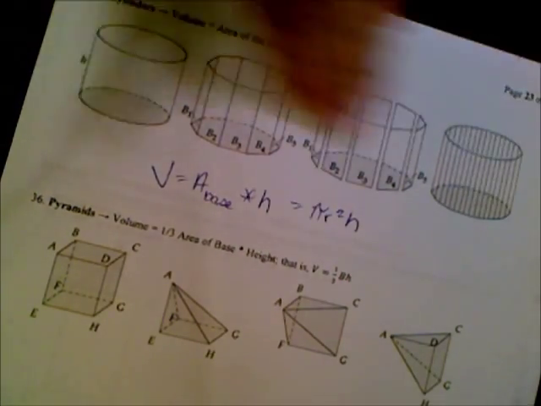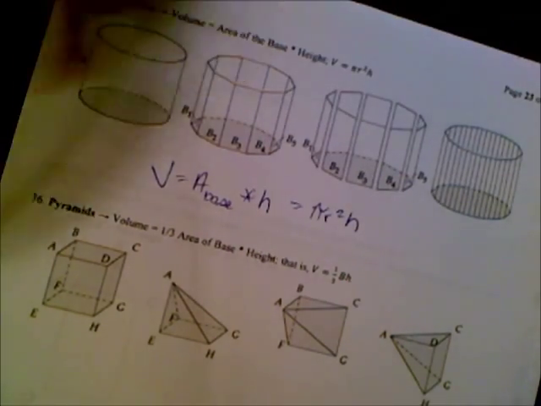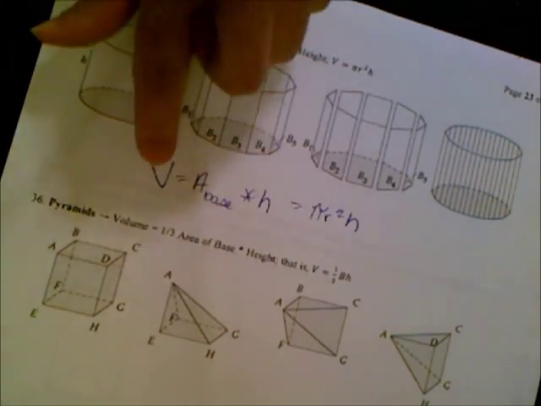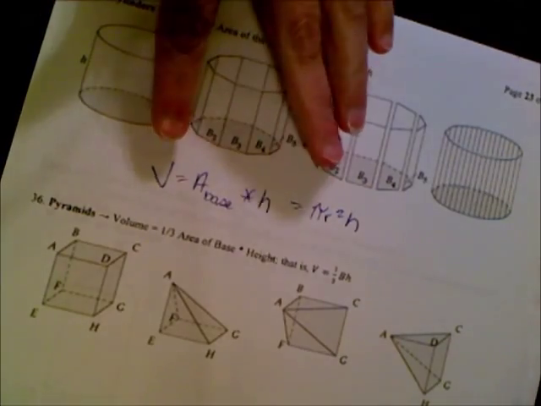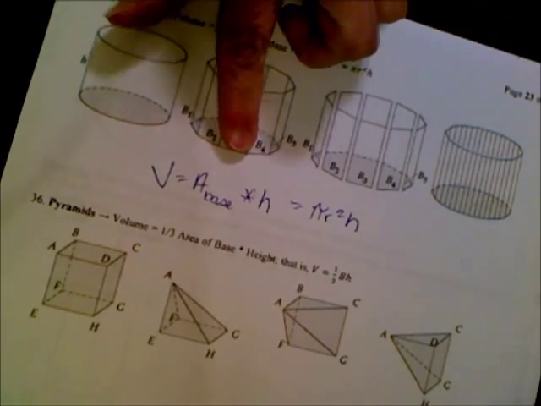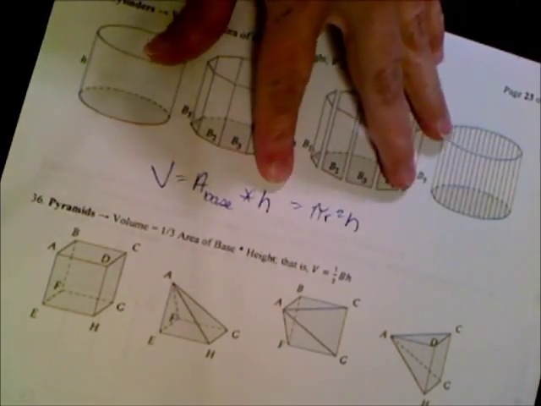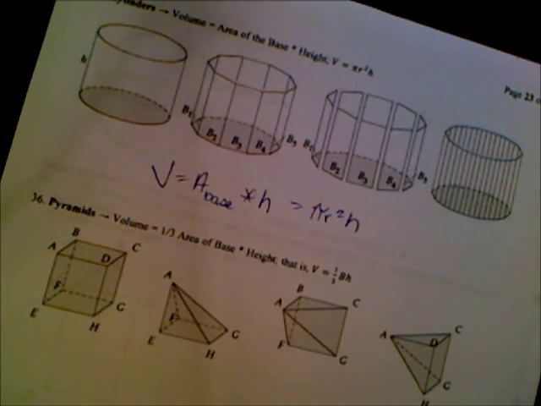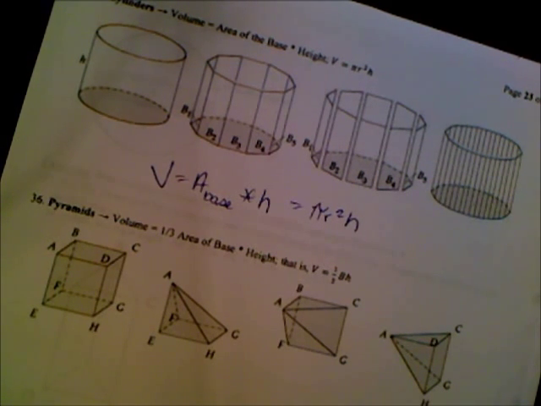This is a different way to think about it, but if you remember that volume is always the area of the base times the height, then you will never have to memorize these formulas. You will just know, well, I have a cylinder. What's the area of my base? My base is a circle. The area of a circle is pi r squared. What's the height of my cylinder? h. So it's pi r squared h.